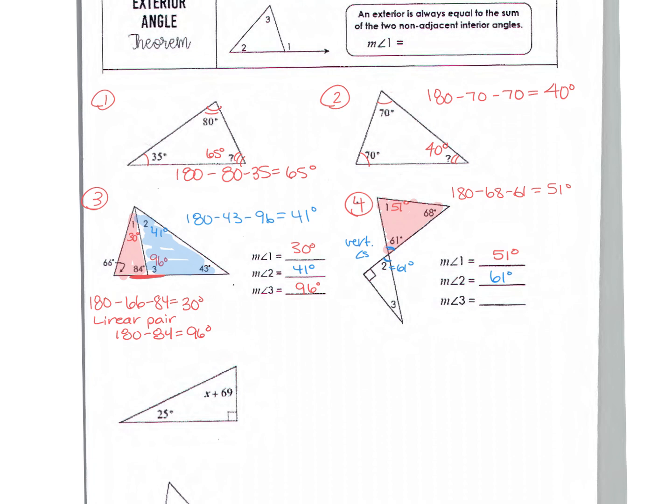Now I'd like to draw your attention to that bottom triangle. I now know 2 of the angles because I've learned earlier in this unit that this right angle mark means I have a 90-degree angle. So 180 minus my 61 degrees for angle 2 minus my 90 degrees for the right angle means that for angle 3, I get 29 degrees. 29 degrees for my angle 3.